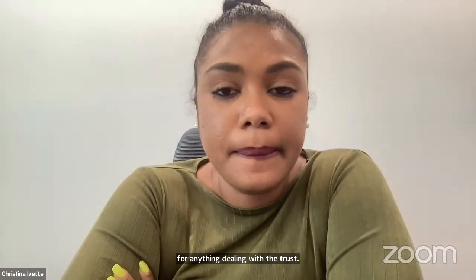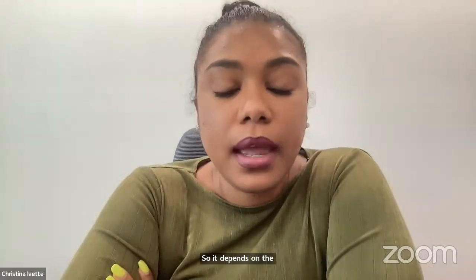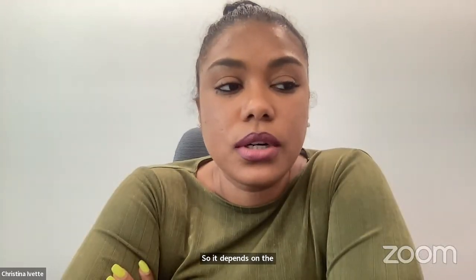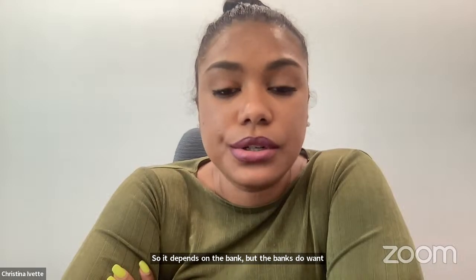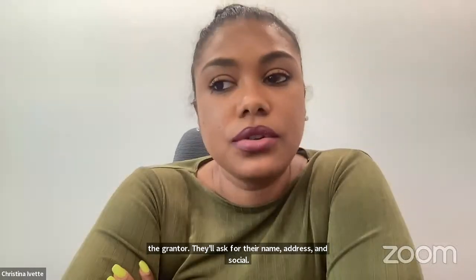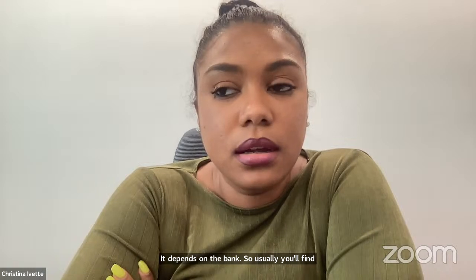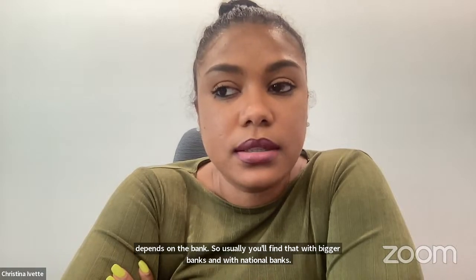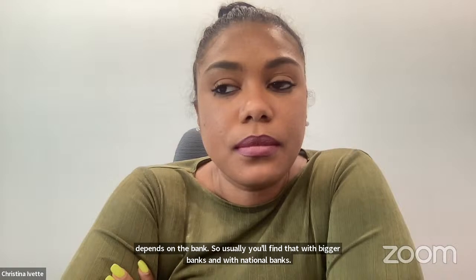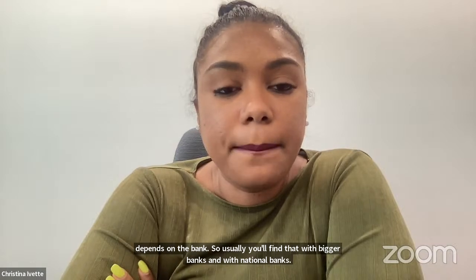Okay, got it. And they're not going to ask for their social again? Who? The banks. So it depends on the bank, but the banks do want to know the grantor. They'll ask for their name, address, and social. And then it depends on the bank. So usually you'll find that with bigger banks, national banks, and regional banks, they ask those questions.